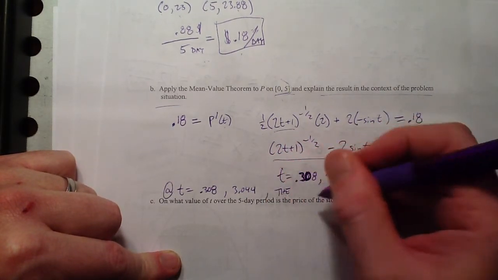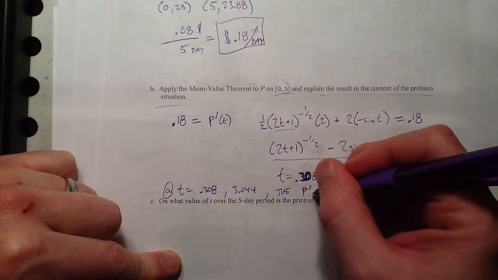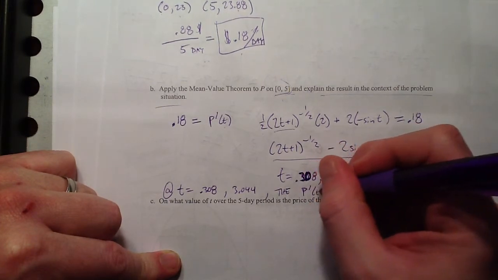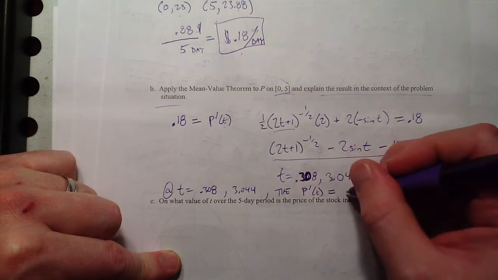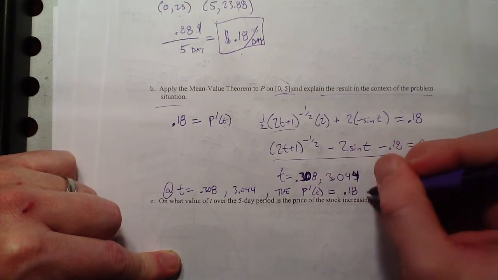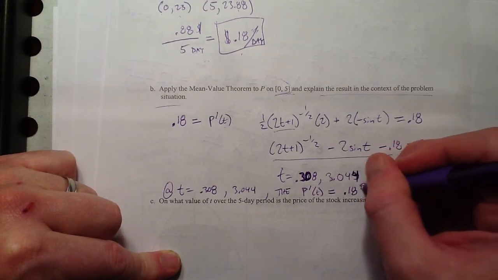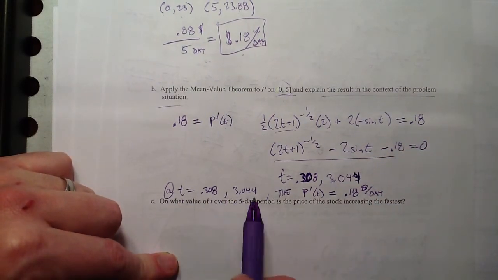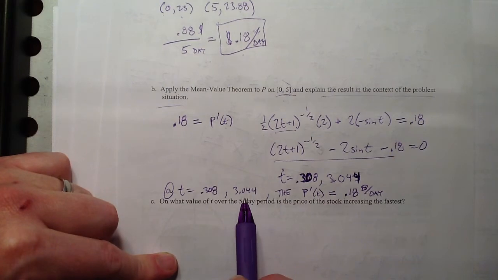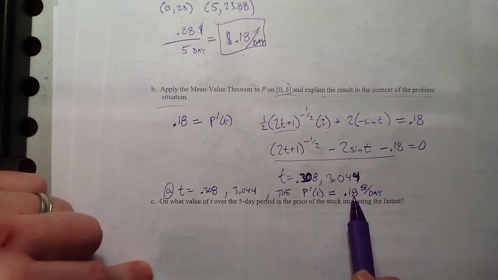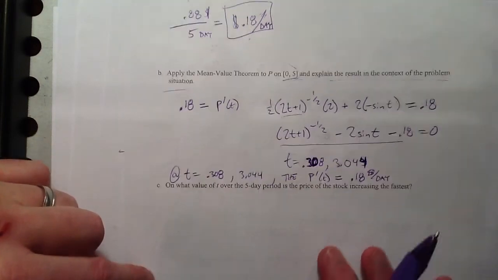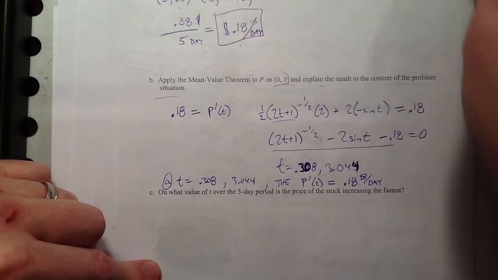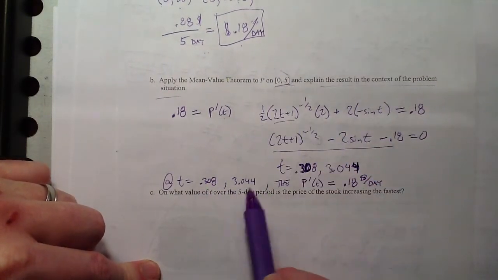The rate of change, in other words, p prime of t, is equal to $0.18 per day. So twice during that time, the actual rate of change of the stock was equal to the average rate of change. That's what it means. That's what the mean value theorem says. We're guaranteed to find one, but there could be more than one.